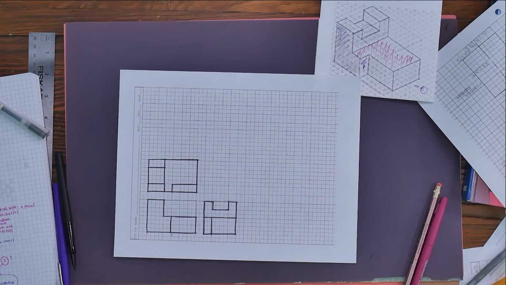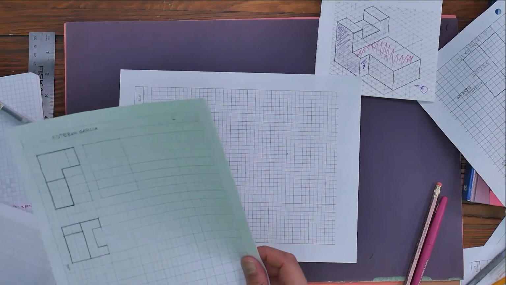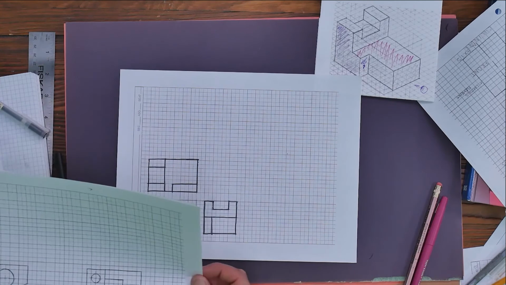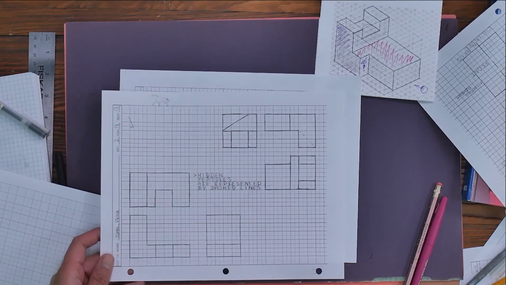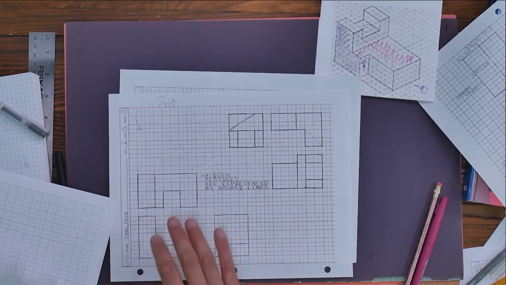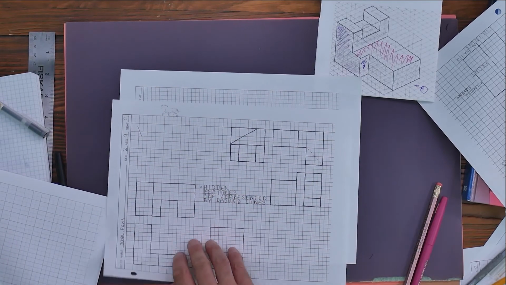So here I have examples from a student that just recently graduated. Show you, yep. So we have the first one. Actually, this one's wrong, because as you can see, the placement is wrong.